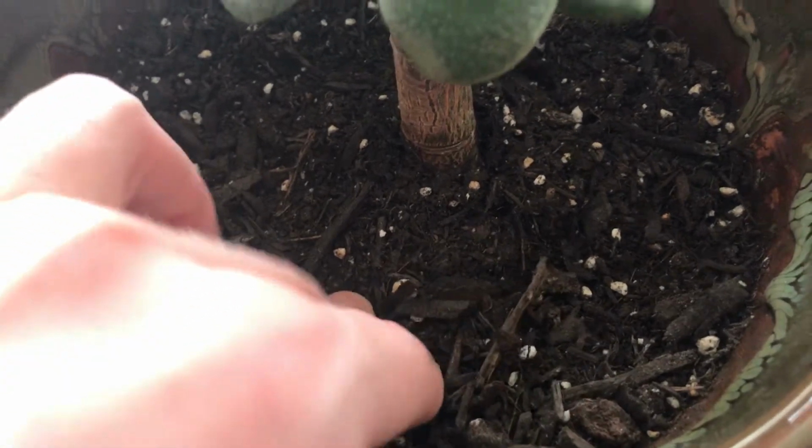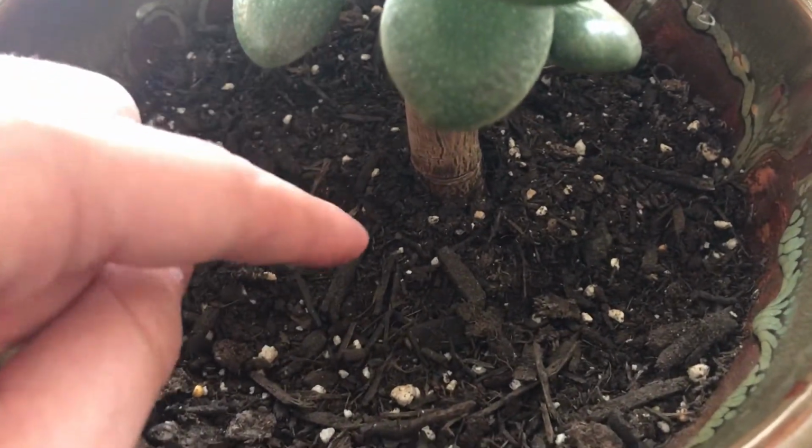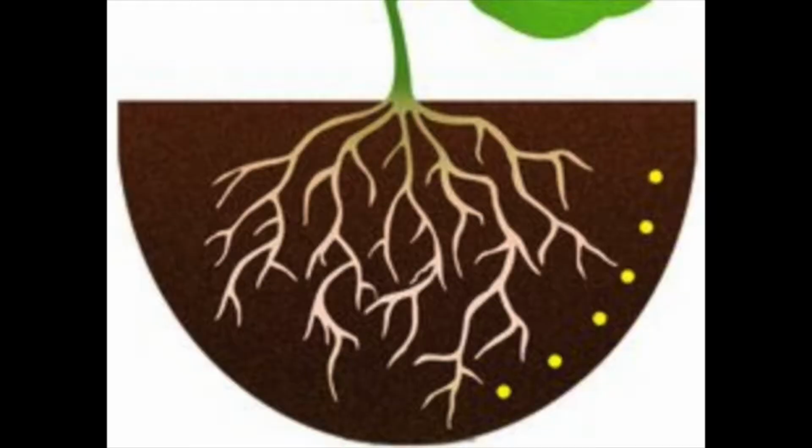Once you plant the seeds into the soil and start to water them, roots will grow down into the soil. Roots act as a sponge for the plant because they absorb all of the nutrients and water from the soil. They also hold the plant in the soil so that the plant doesn't blow away.